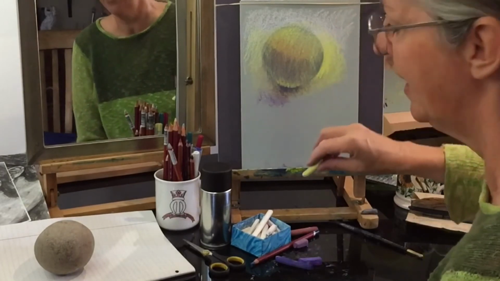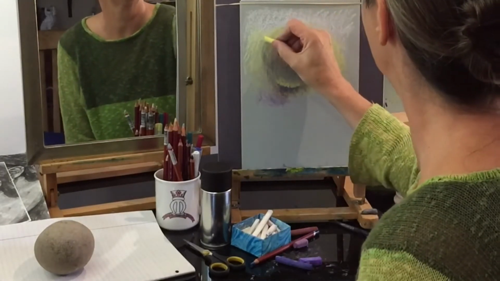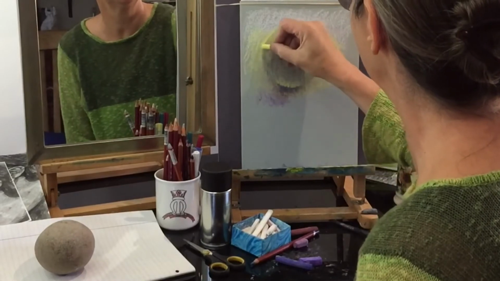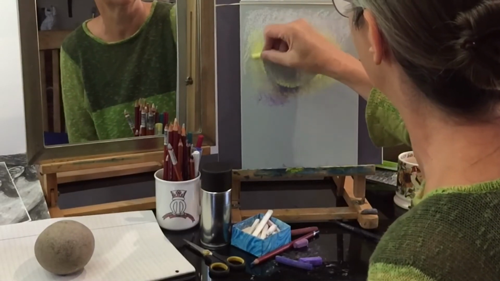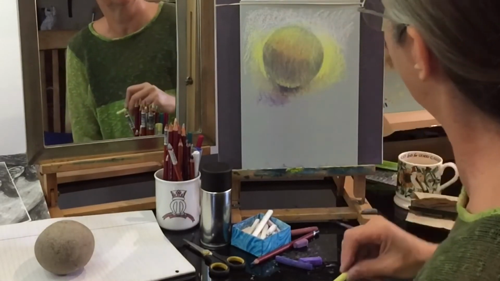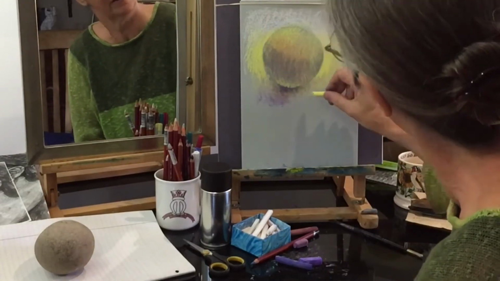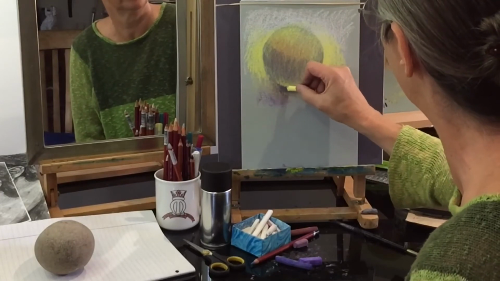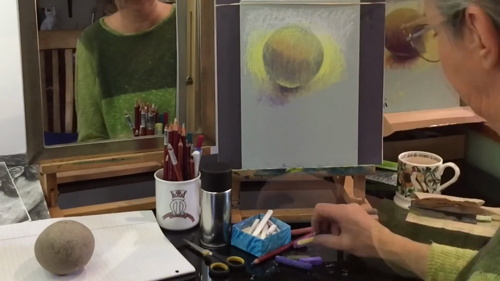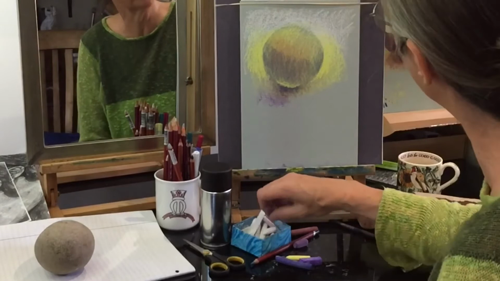Beautiful to use. I don't use soft pastels very often. I don't know why really, because that's actually really quick and really satisfying. That's the nice white. There we are.